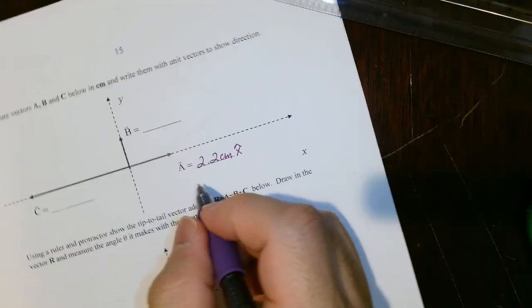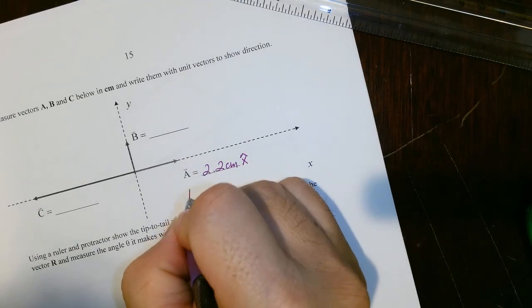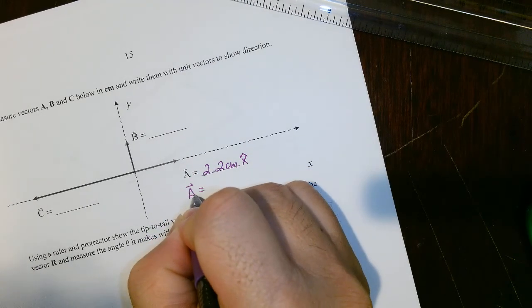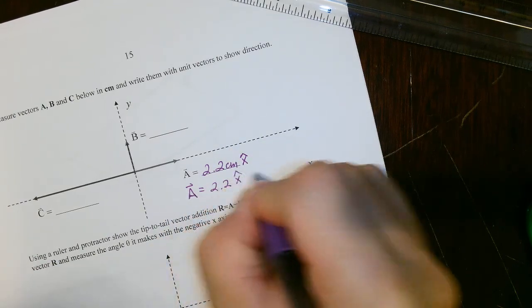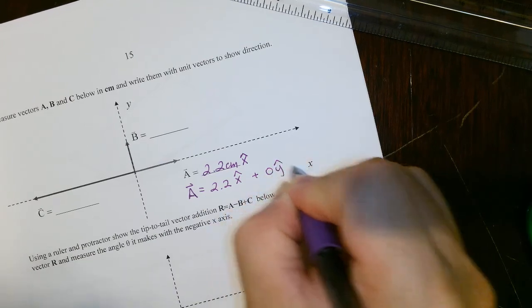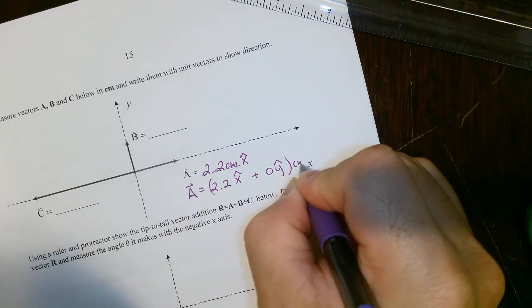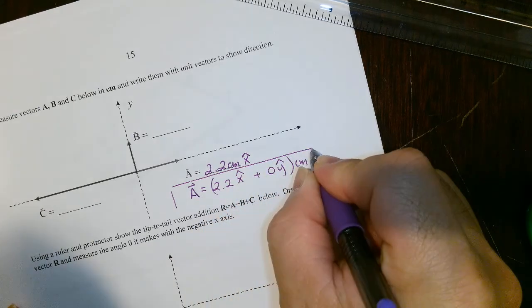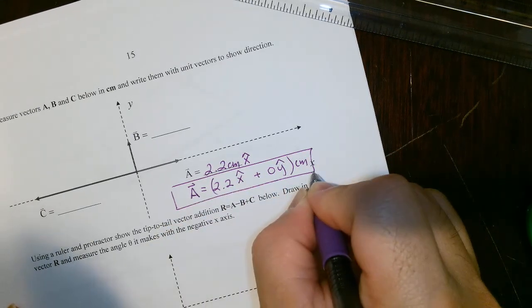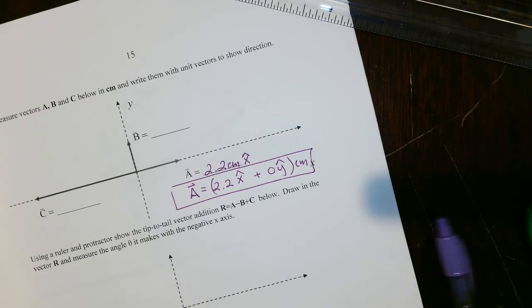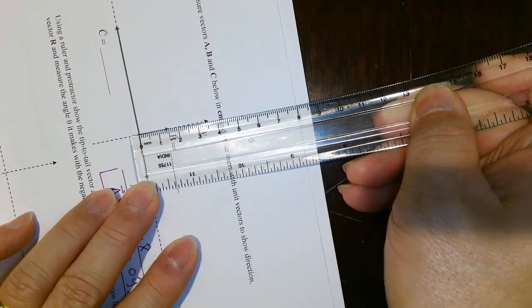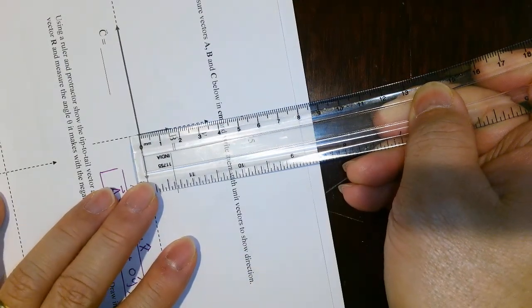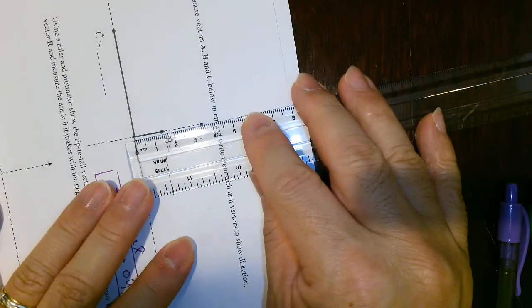And if I were to represent my vector A in a two-dimensional plane in a Cartesian form or the component form, it should be 2.2 x hat plus 0 y hat centimeters as my vector A. Then for vector B, if I were to measure this, it looks like slightly more than 1.5.